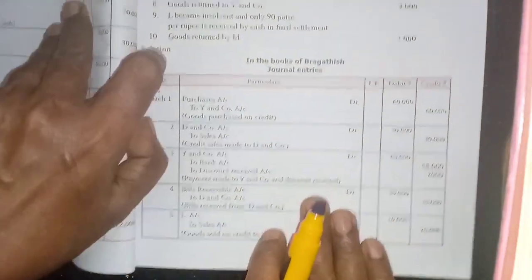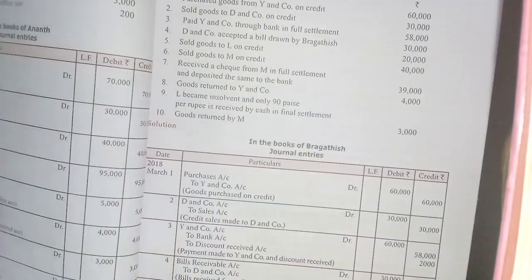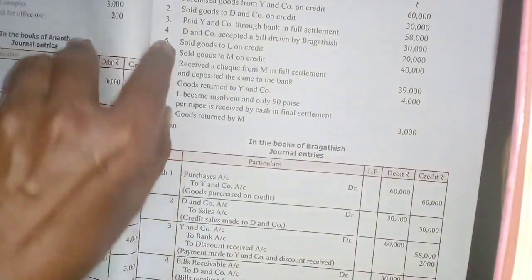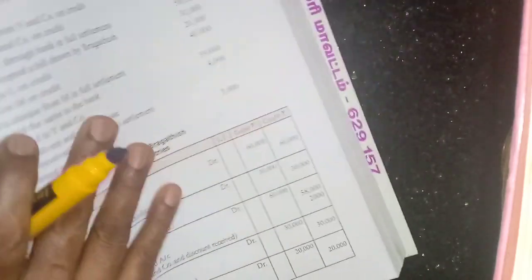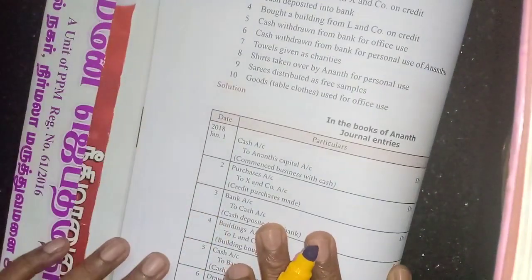Now we will see the seventh one also. You cannot see the amount column.